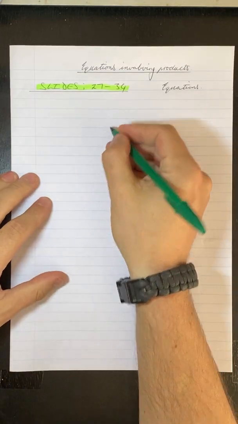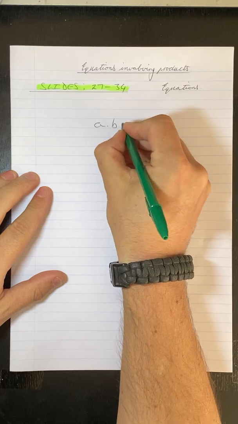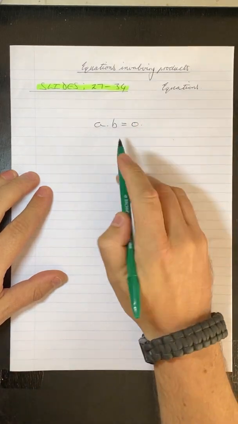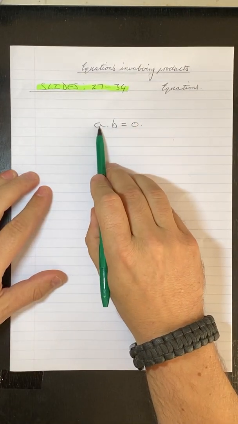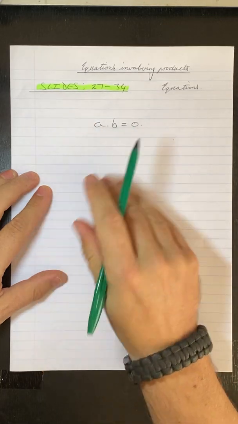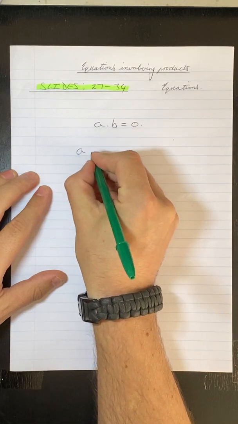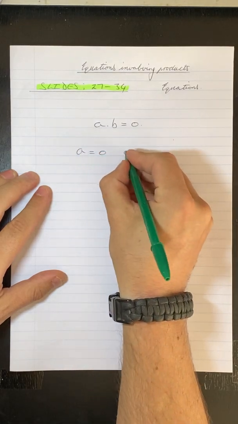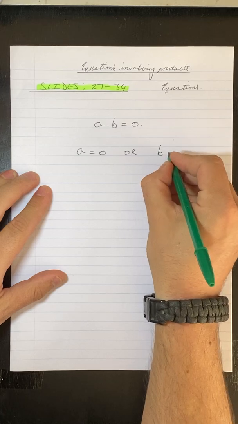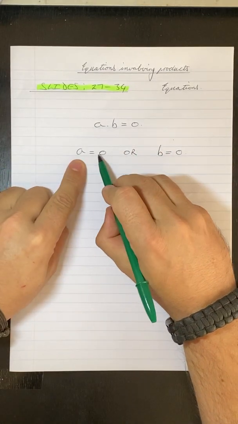Okay, so basically what's happening here. If we have something like this, A times B equals 0, so we have a product here where our product is A times B equals 0. Now, when we get something like that, that means that either A will be equal to 0 or B will be equal to 0. So let's have a look at this first statement here.